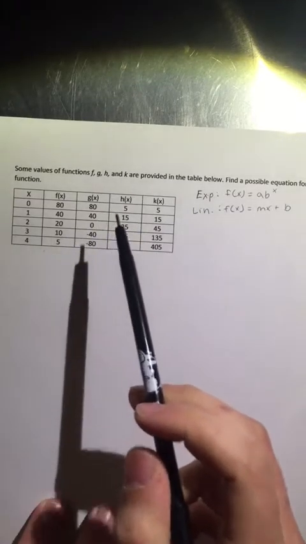We're here on review number 2, question 5, and it reads, some values of functions f, g, h, and k are provided in the table below. Find a possible equation for each function. So I've recreated the table here.